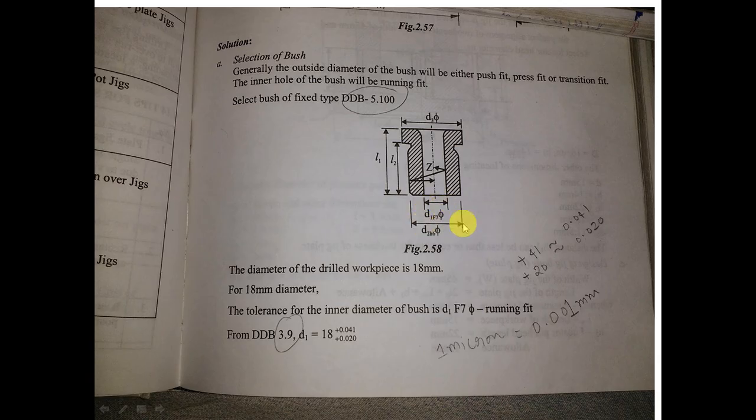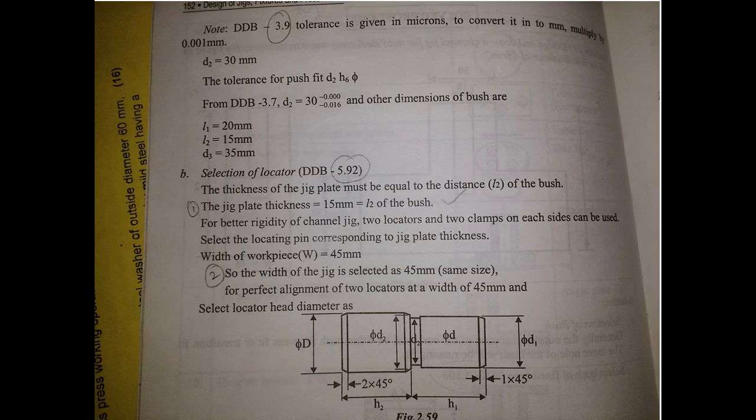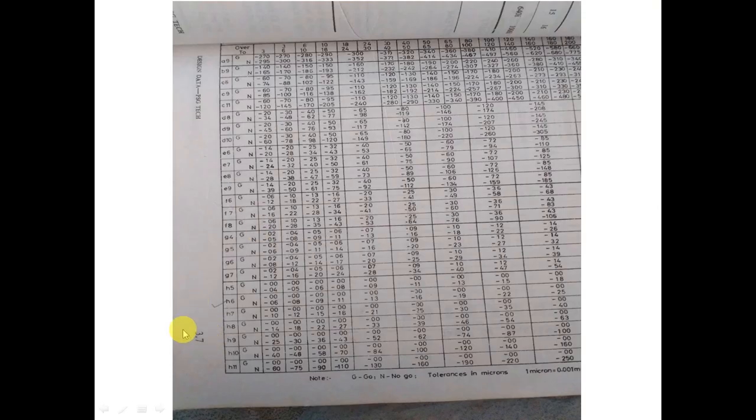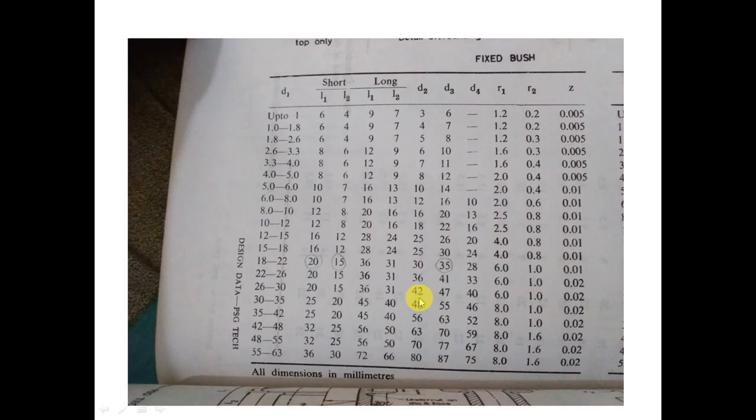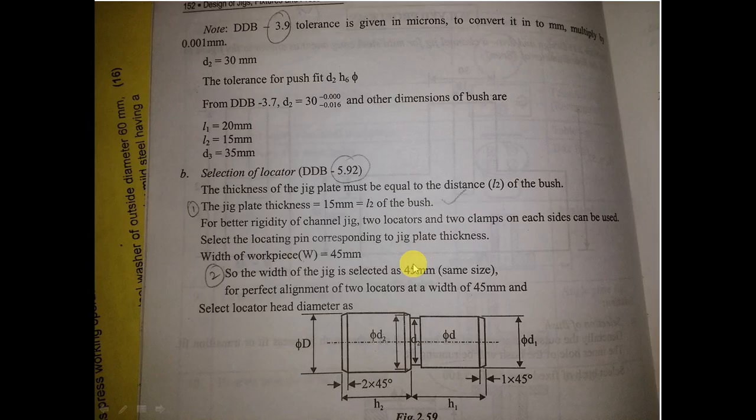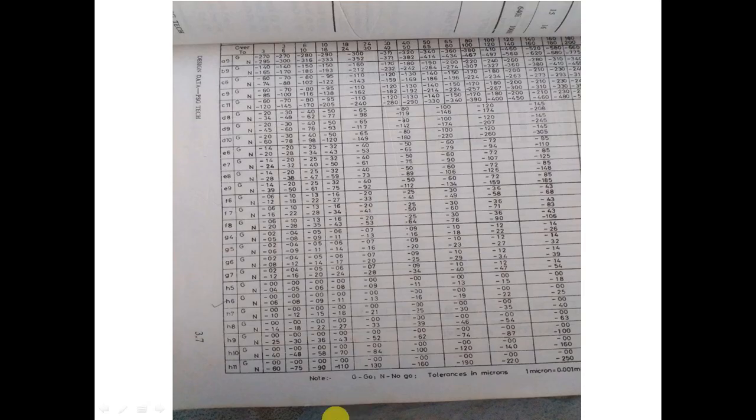So what about D2 H6? Another tolerance for the diameter D2 of the drill bush. For that you have to go to Design Data Book page number 3.7. So this is the photocopy of page number 3.7. You can see D2 H6. So for D2 H6, just come here. So what is the value of D2? D2 is 30, which we already found out from the Design Data Book. So for D2 30, what is the tolerance limit? The tolerance for D2 H6 will be a negative value, minus 0, minus 13. Again multiply this by 0.001.